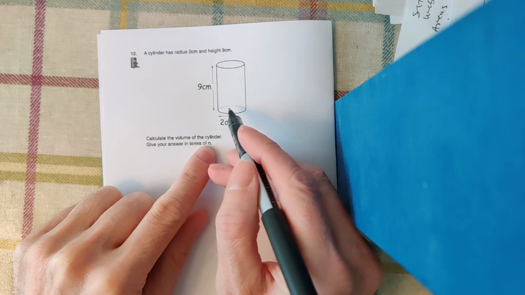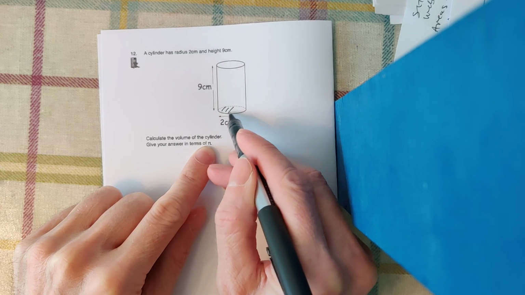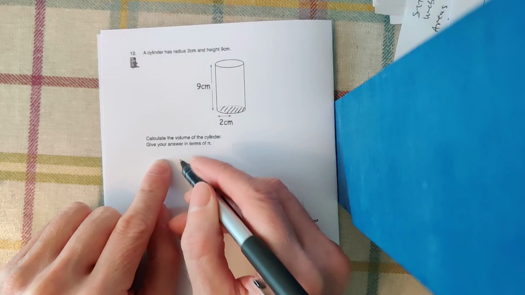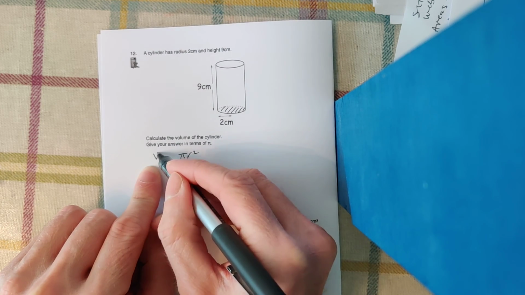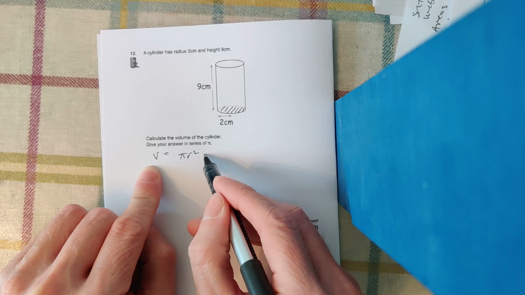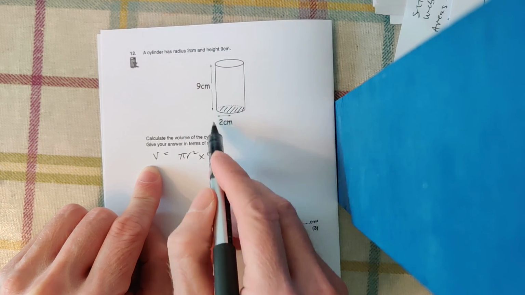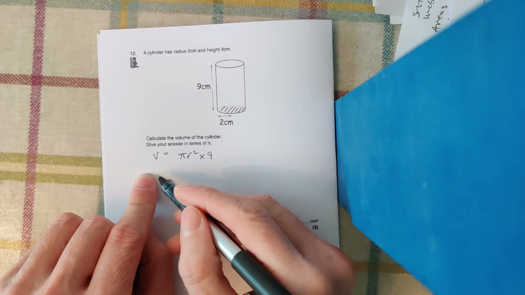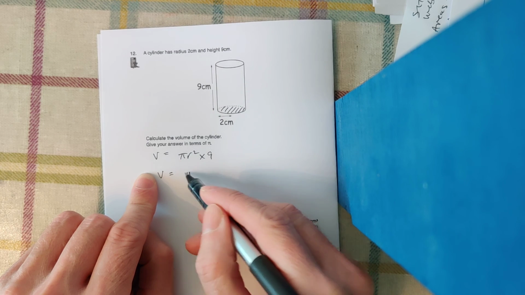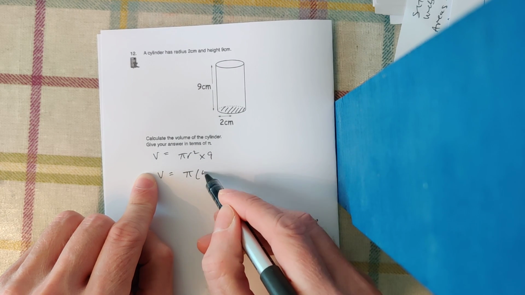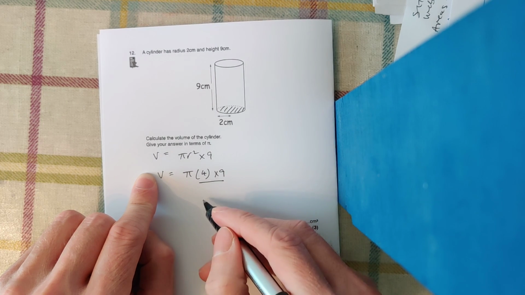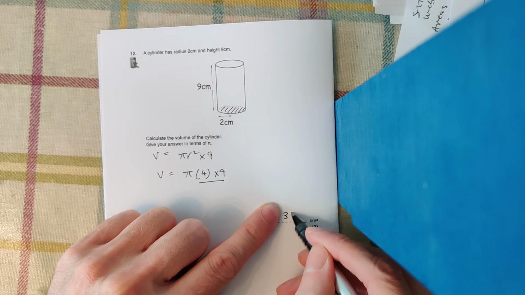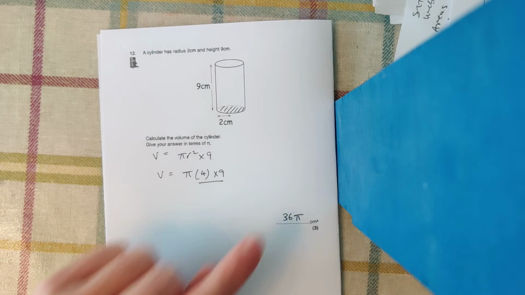Okay, remember what we have here is a circle on the bottom, and the formula for the area of that is pi r squared. And then to get our volume, we're going to times that by 9 then, which is going to be the height of this cylinder. So the volume is going to be pi times 4, which is the radius squared, times 9. Now 4 9s are 36, so the answer is 36 pi.